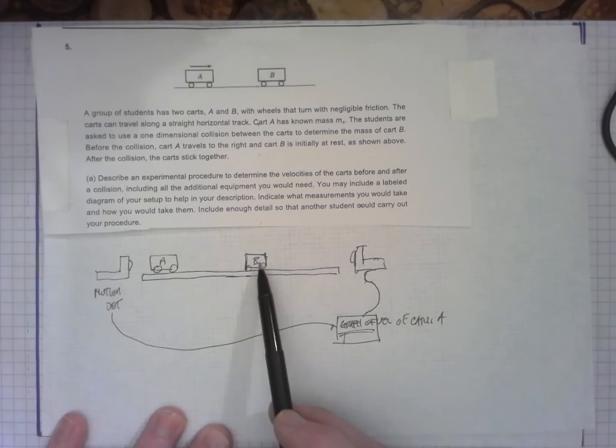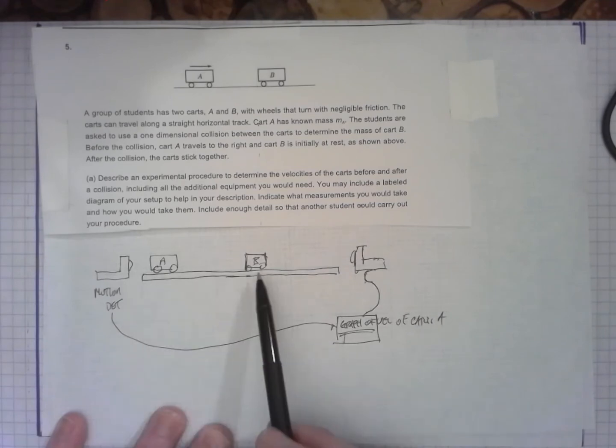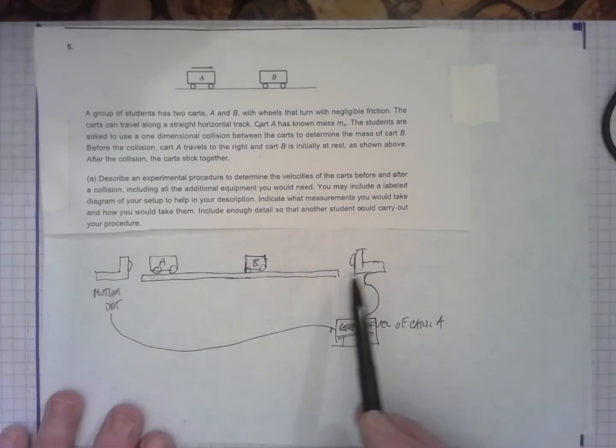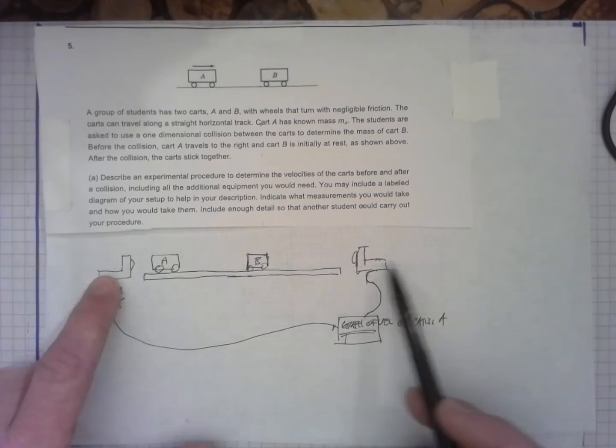You technically, I guess you don't have to have this one. You could do this one and just assume that B is stationary, but it's up to you. If you did both, I don't think that would be the end of the world. Other than that, you don't really need the distances here or anything like that. A simple statement about we would use motion detectors to measure the velocities of each cart, and put them front and back of the cart.